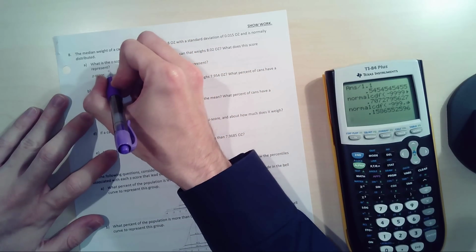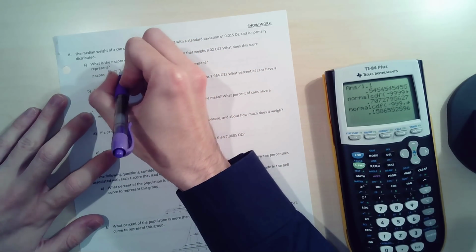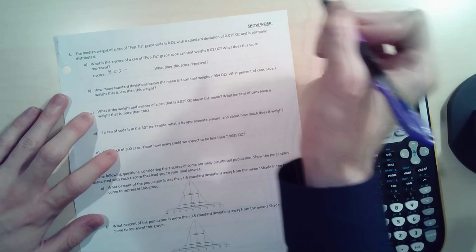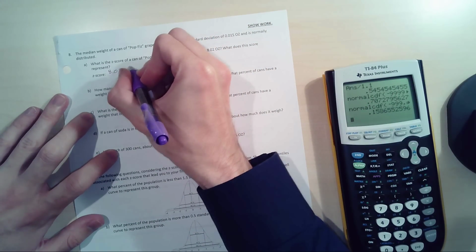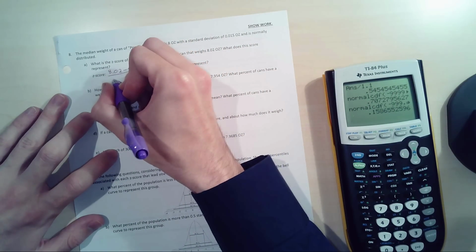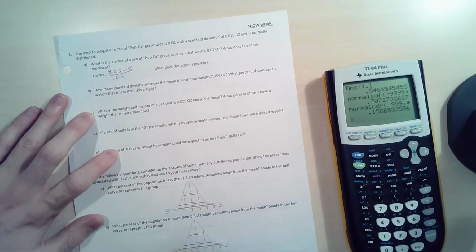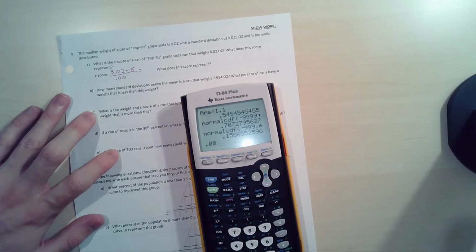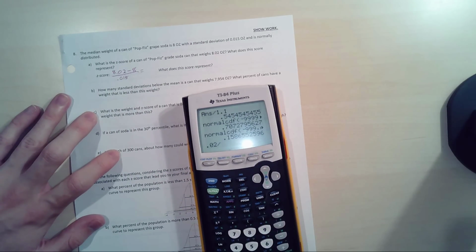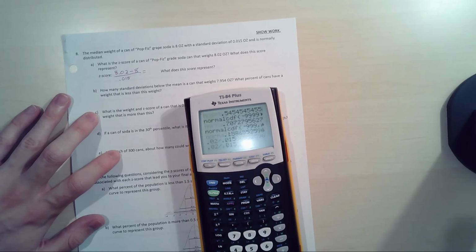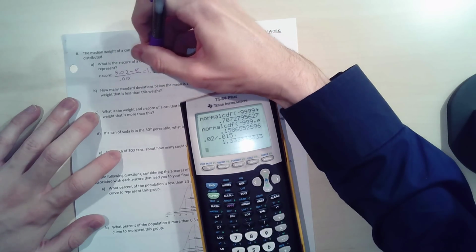So our z-score is the value minus the average, divided by the standard deviation, 0.015. What is this value? Well, the difference there is going to be 0.02. How many values you are away from the middle, divided by how many standard deviations you are away from the middle. It's going to be 1.3 repeating.